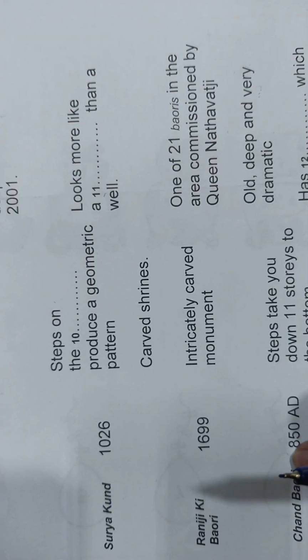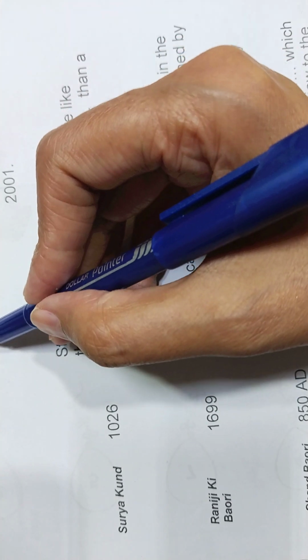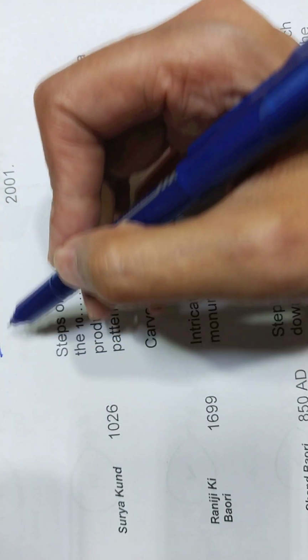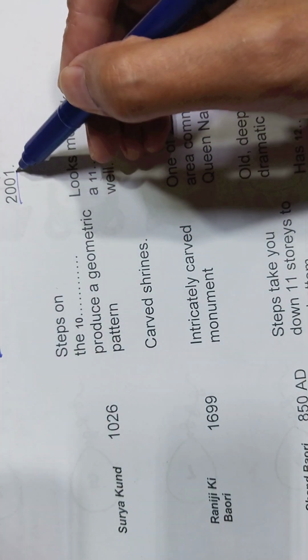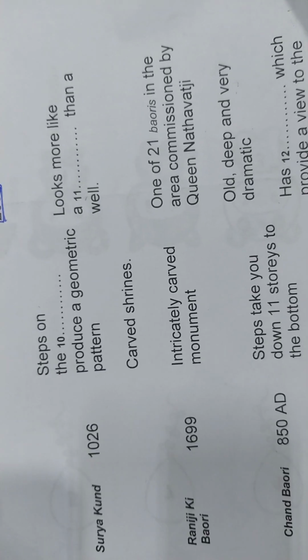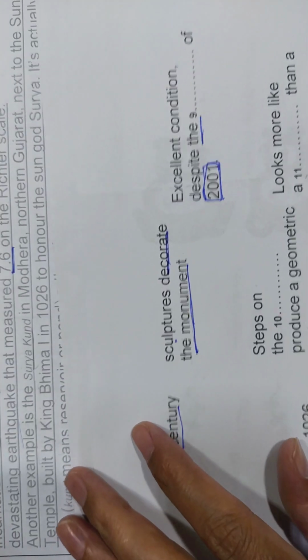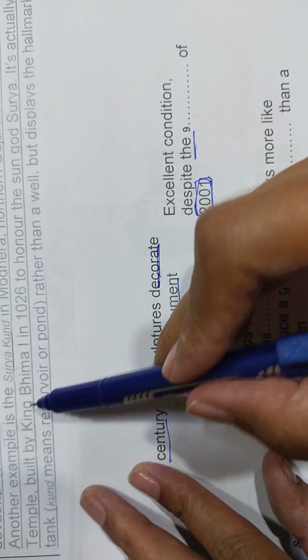It will start from here. Okay. Century sculptures decorate the monument. So decorated the monument, excellent condition despite the dash of 2001. So we are supposed to find out the word. Where is the 2001? I will skip the video because it's taking a long time for me, and for you it will be boring as well. So let's move directly towards the answer.